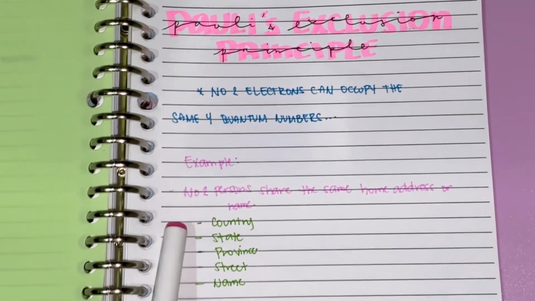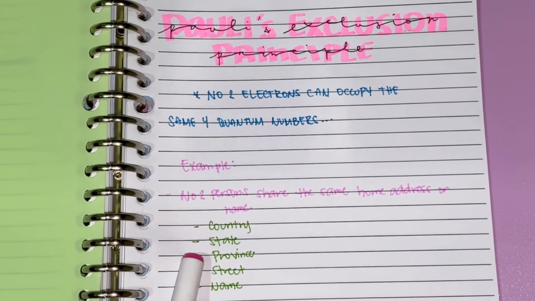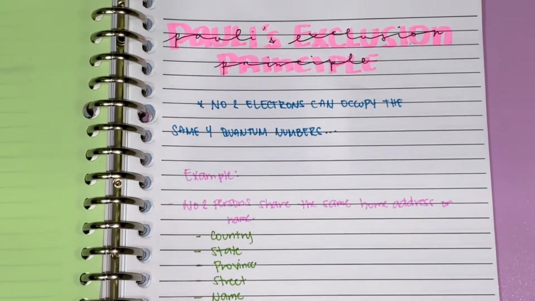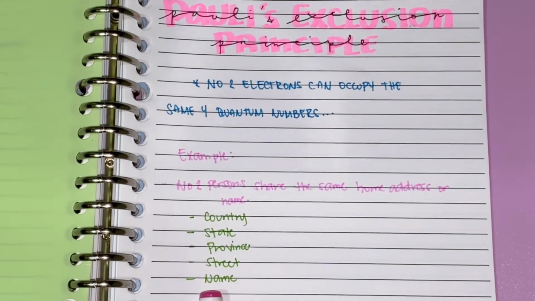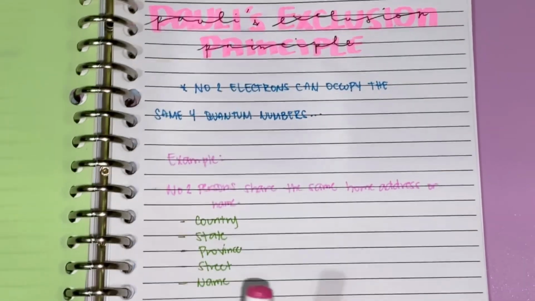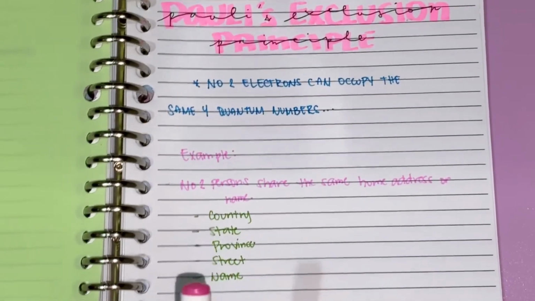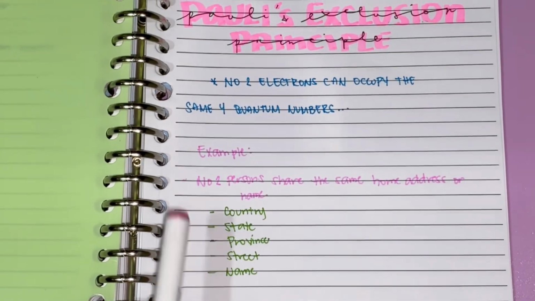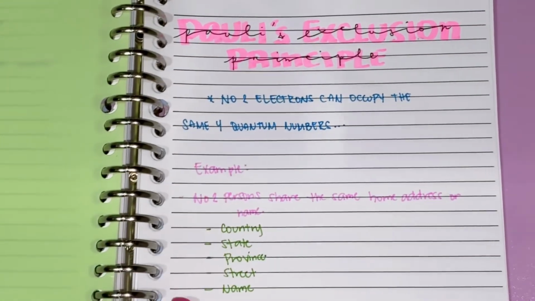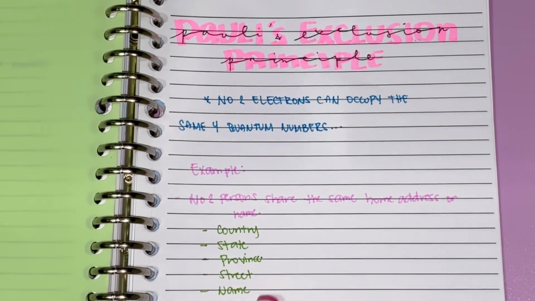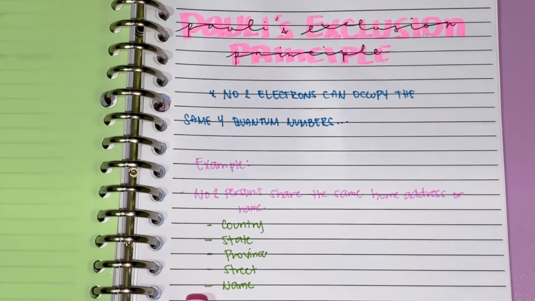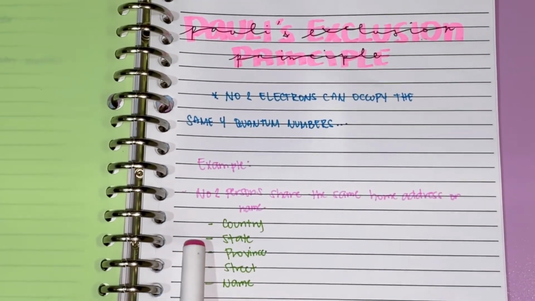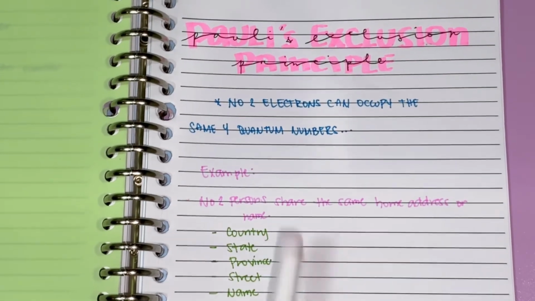Hindi parehas ng country, hindi parehas ng state nakatira, or hindi parehas ng province, or either the street or your name. Yes, hindi, kasi there shall be no two persons sharing the same identical criteria. So, yun yung sabi ni Pauli's exclusion principle. Dahil ikaw lang ang meron nun at ikaw lang ang meron ganong name and identity. Yun ang explanation ni Pauli's exclusion principle.